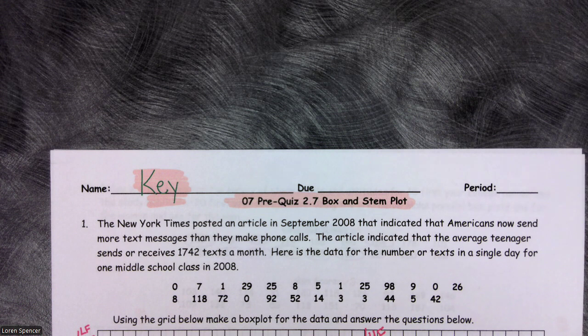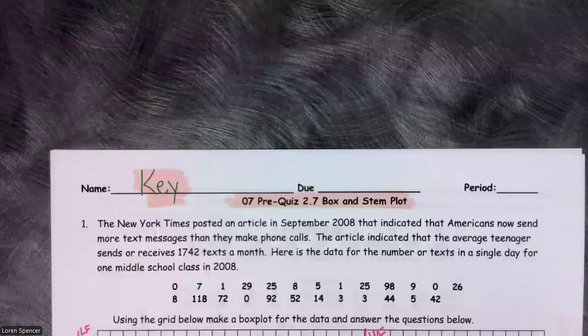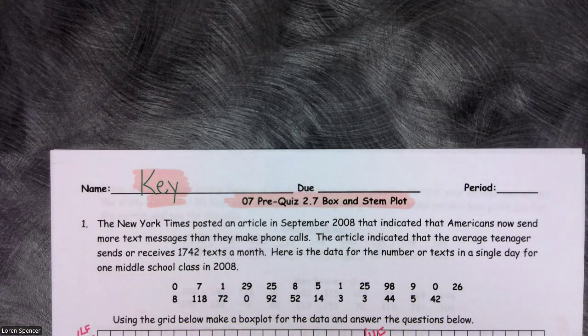The New York Times posted an article in September 2008 that indicated that Americans now send more text messages than they make phone calls. So that's not a surprise. The article indicated the average teenager sends or receives 1,742 texts a month. I think they do that in a day now.